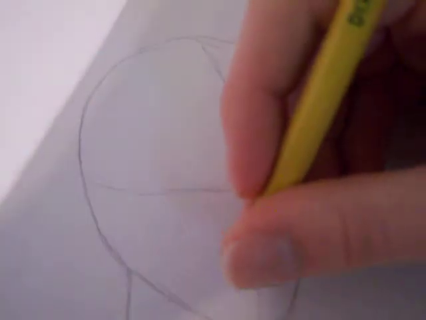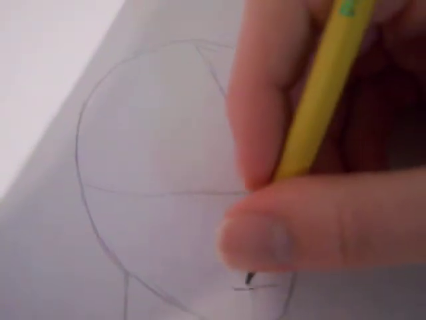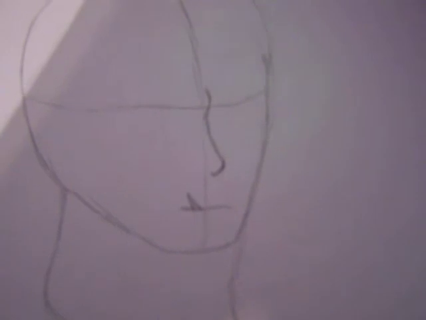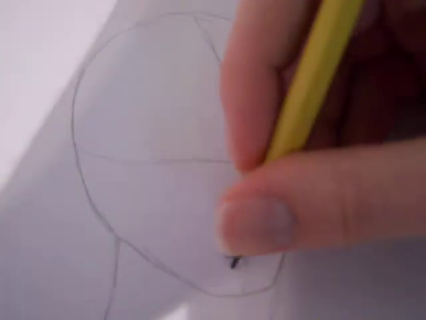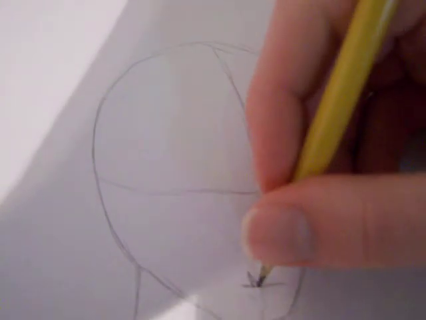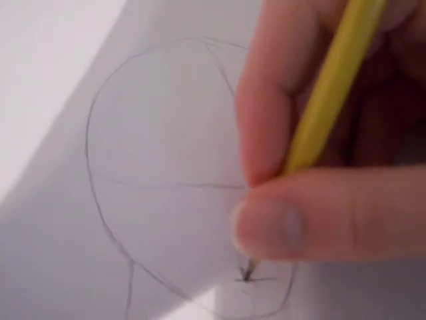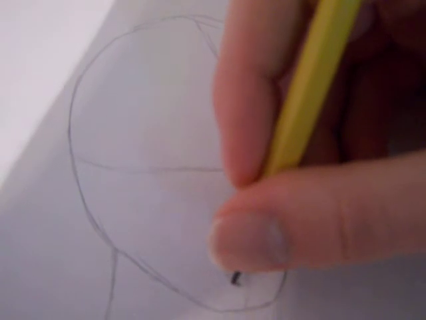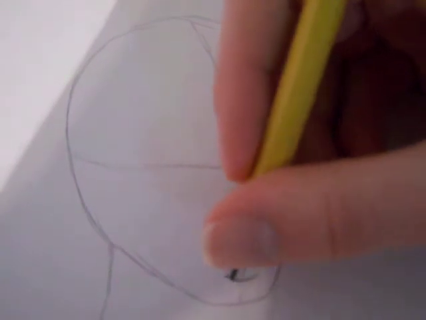I believe Ezio also has a scar on this side. I might be wrong on the side of the scar, but you can draw a little triangle like that. He has a little cut on his lip from that very first fight he was in in Assassin's Creed 2, so you can draw that little scar. I basically just draw a little triangle, a little spike shape right there. Okay, and now under the mouth, you just draw a really elongated U shape under it, just to show that it's like lips.